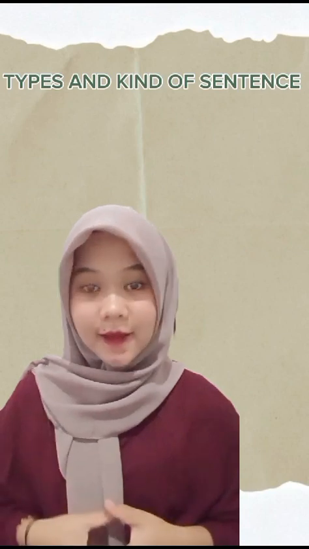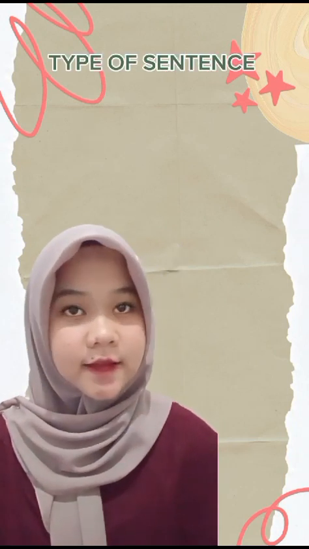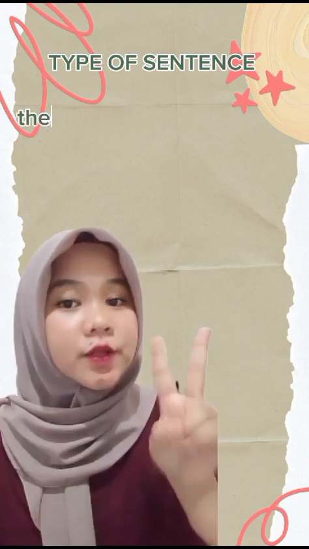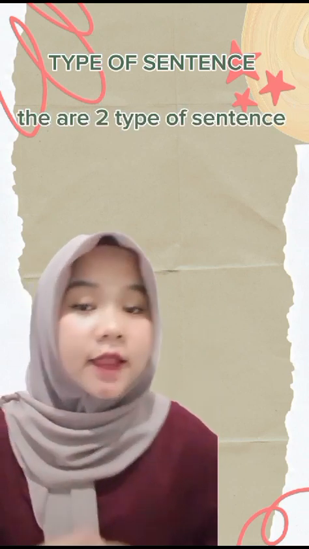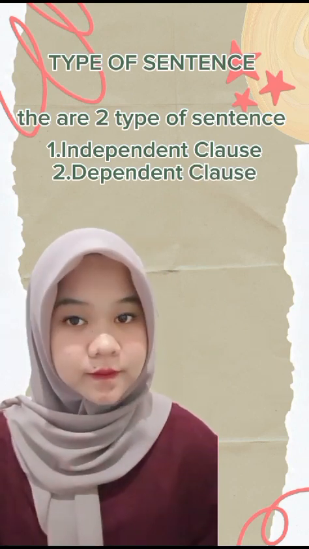This time, I want to explain material about a type of sentence and kind of sentence. The first material, I will discuss about type of sentence. There are 2 types of sentence, namely independent clause and dependent clause.